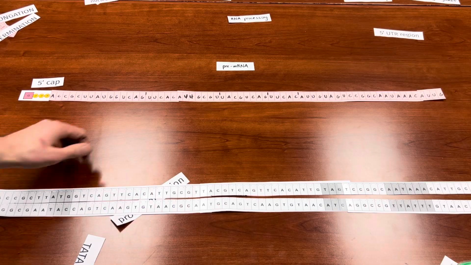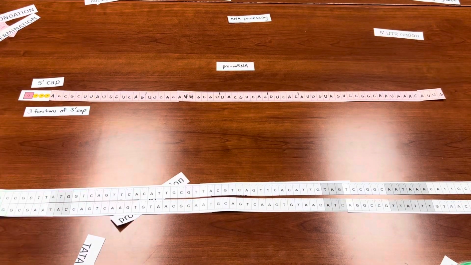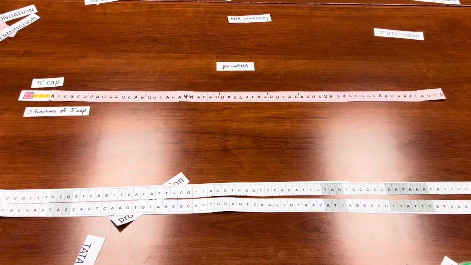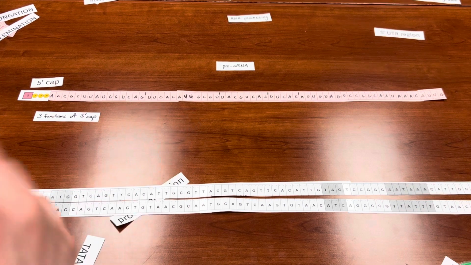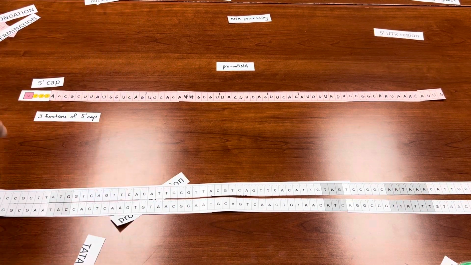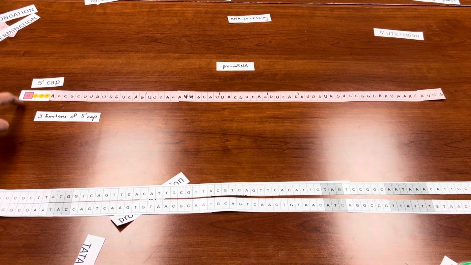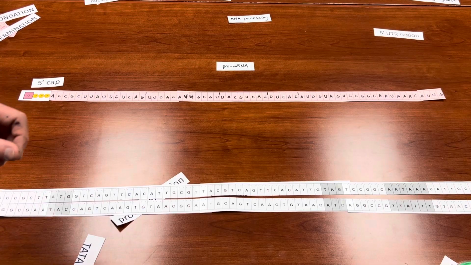Now, what are the three functions of this 5' cap? Number one, it allows export out of the nucleus. Essentially this is going to bind to a nuclear pore area, and that essentially says, hey, you're cool to let this thing leave the nucleus. Number two, it prevents degradation outside where there could be exonucleases that are cutting things down. And number three, this is going to bind to the ribosome to get this process of translation started once it's out in the cytoplasm. So three functions of that 5' cap.